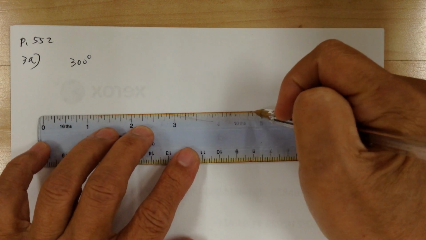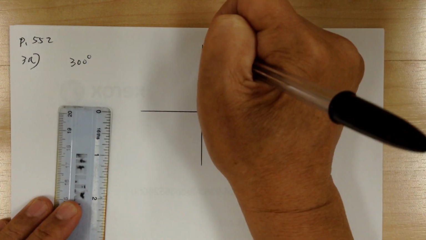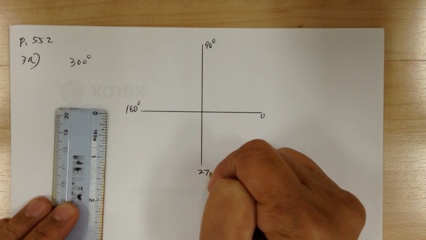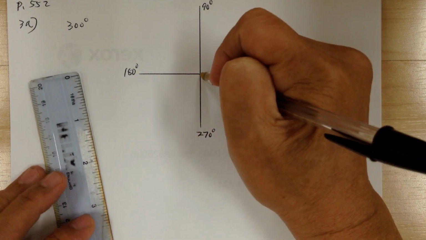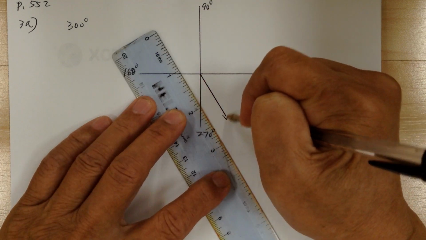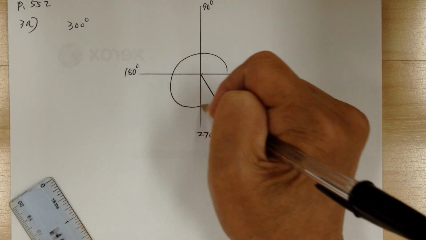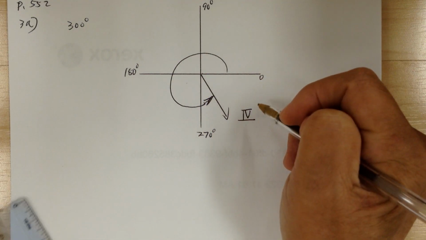3A is 300 degrees. So here's your 0, 90, 180, 270. So we need 30 more, right? Remember, each number on the clock is 30 degrees. So this would be 6 o'clock, 5 o'clock. So this is going this way, and this would be quadrant 4.